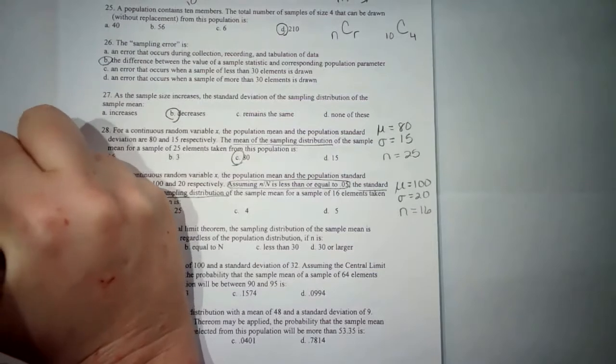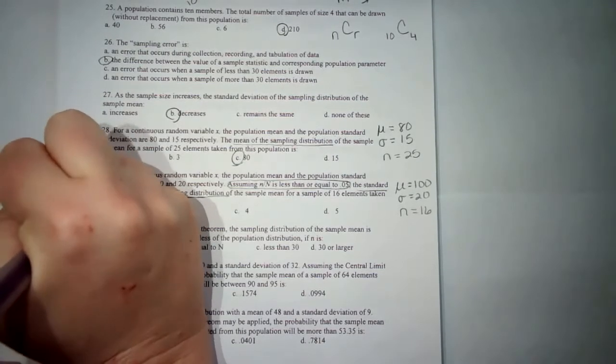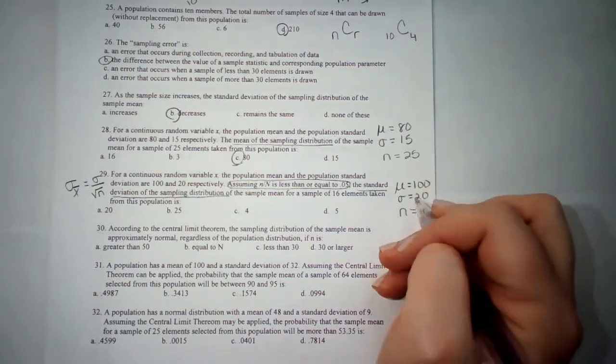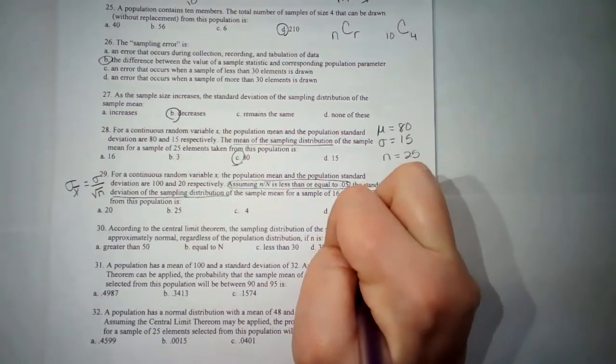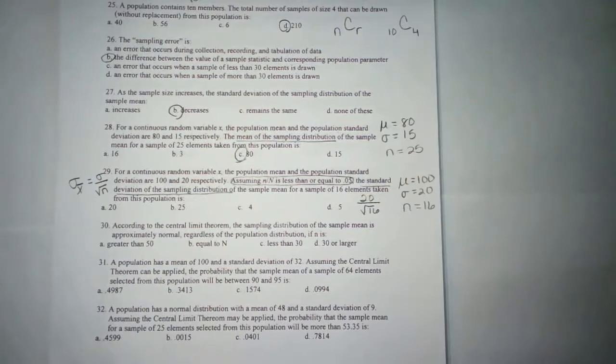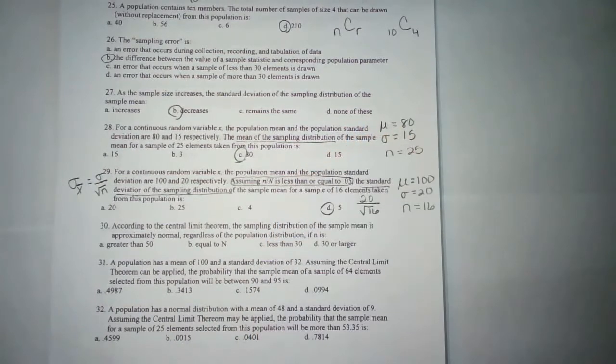So what it wants is sigma divided by the square root of n. Okay, the mean is the same. The standard deviation you have to fix. So I'm going to have 20 divided by the square root of 16, and that should give me 5. So the mean of the sampling distribution is the same. The standard deviation of the sampling distribution is different.